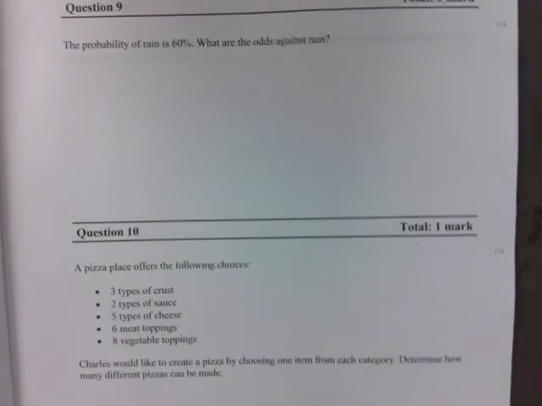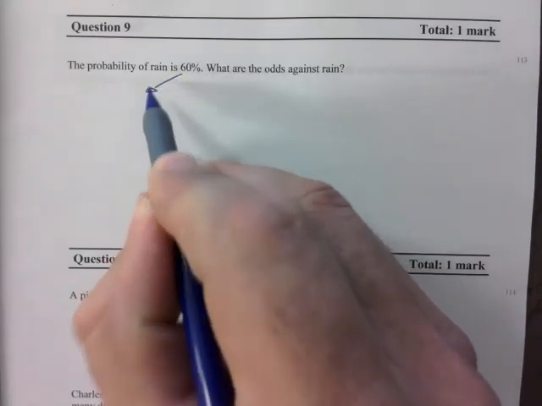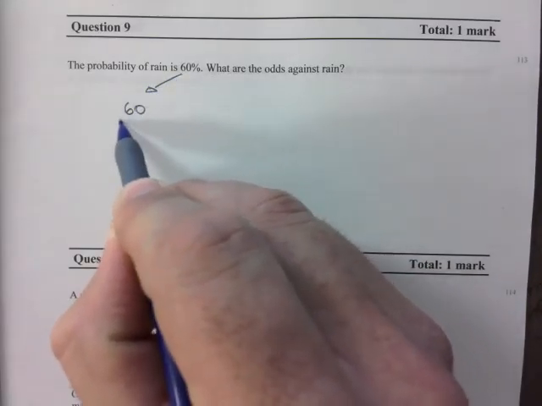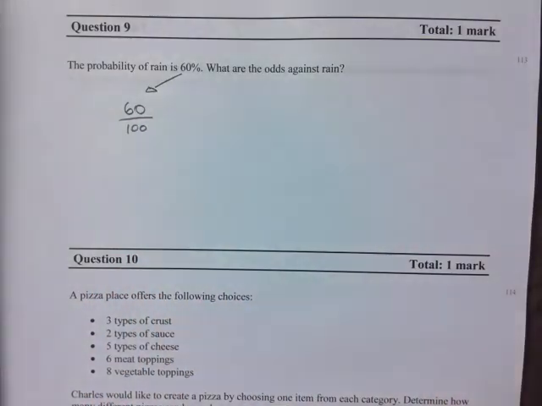The probability of rain is 60%. What are the odds against rain? Translate this to 60 out of 100, please. Just turn that into a fraction.